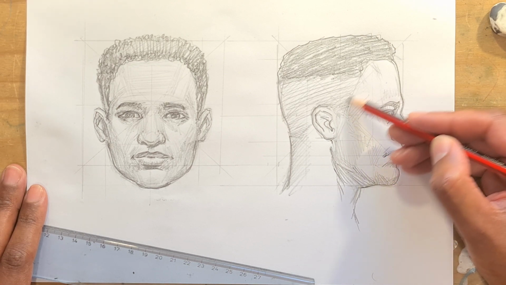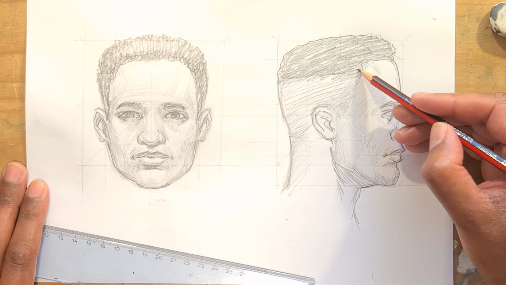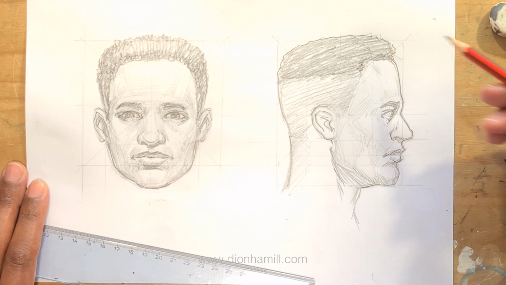Today's episode, I'm demonstrating how to draw the head from a side view. In some previous videos, we looked at the front view. Now we're going to use our front view to help us draw a side view of our character.